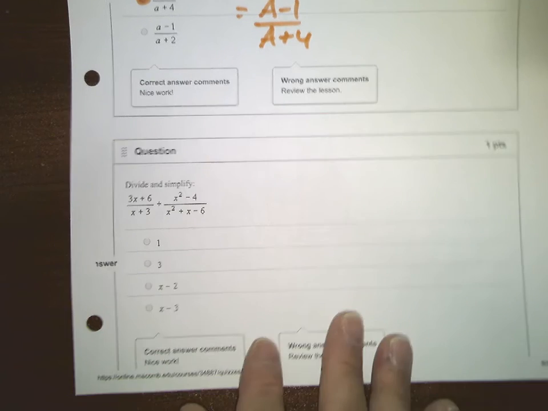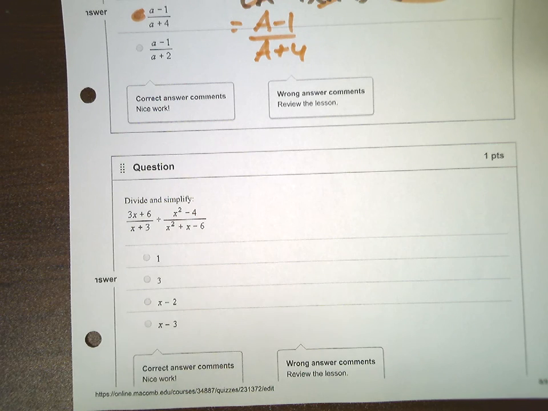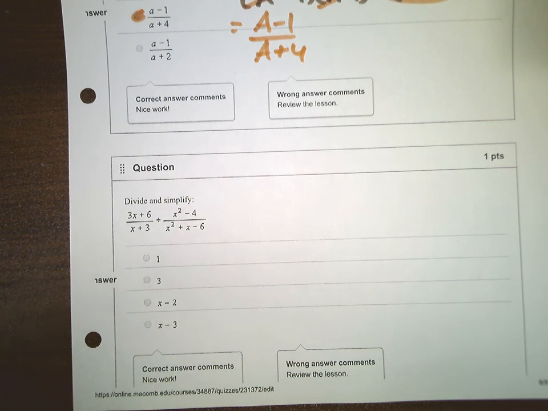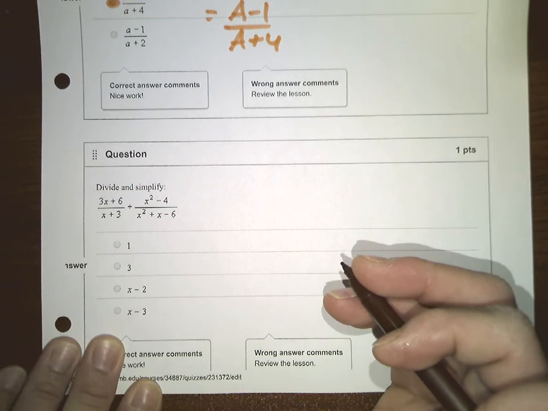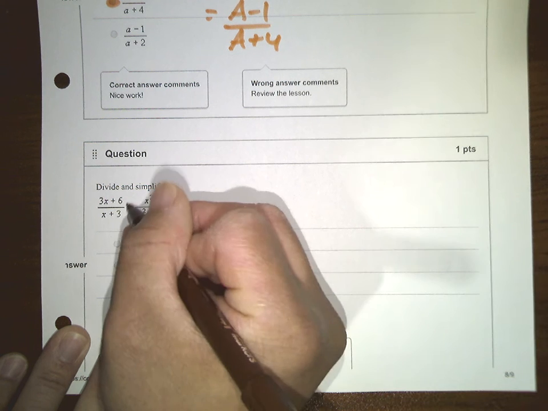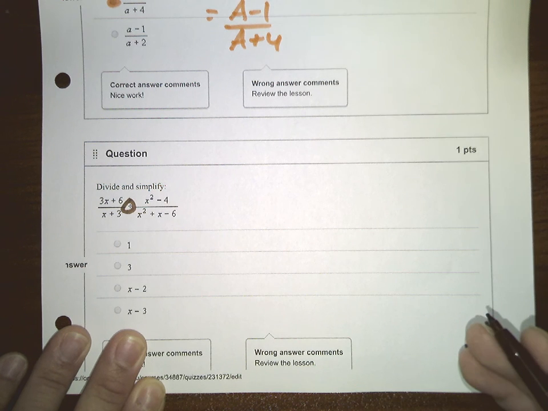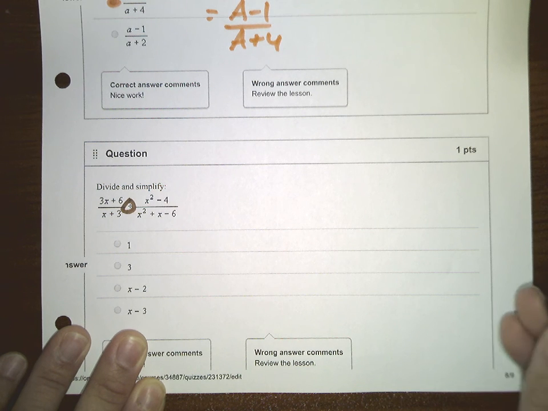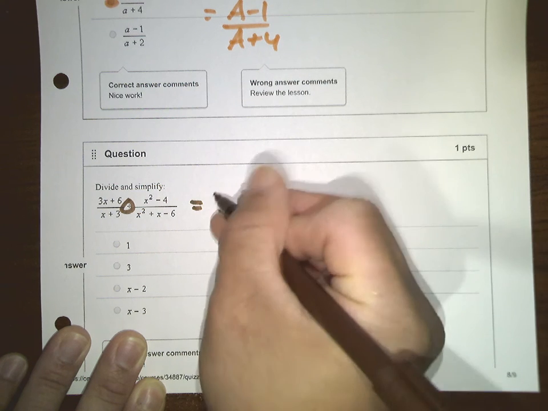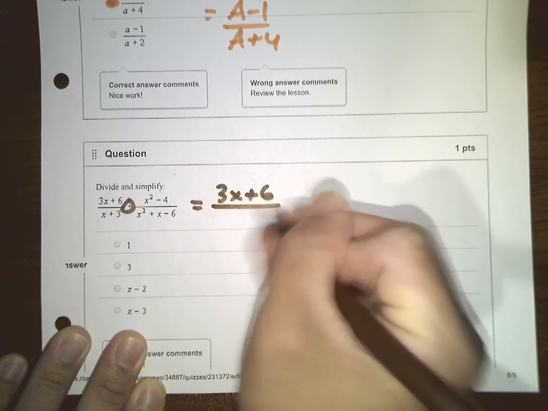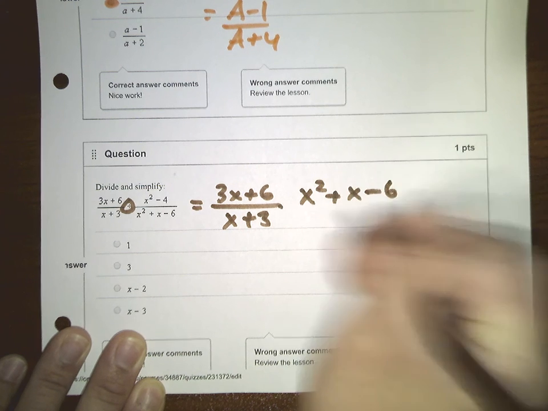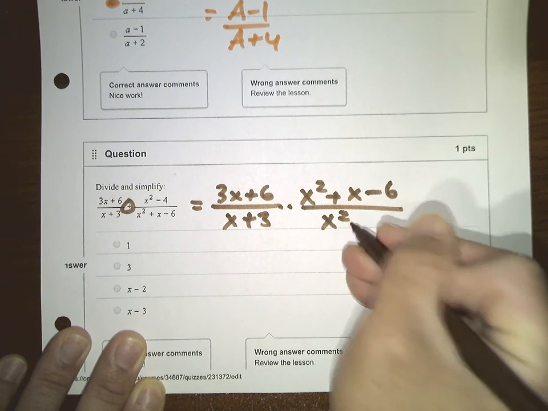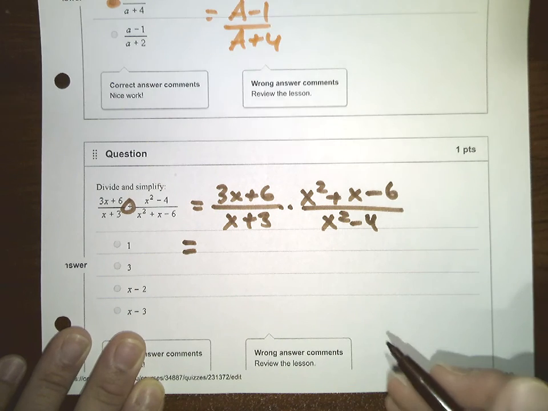All right, so now it's time for our very last example of this video. This is another division problem here. So I will multiply by the reciprocal. So I have 3x plus 6 over x plus 3 times x squared plus x minus 6 over x squared minus 4. Then I will do the factoring.